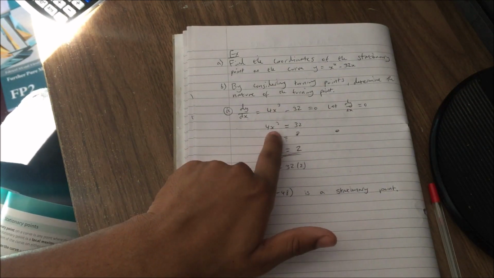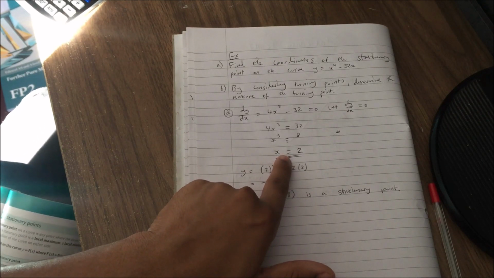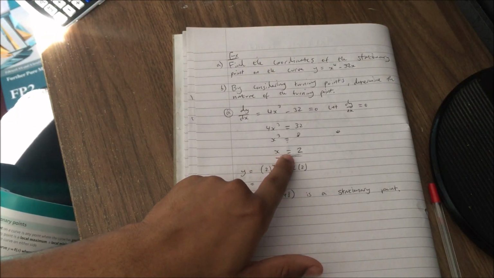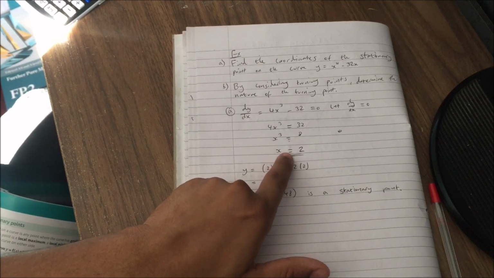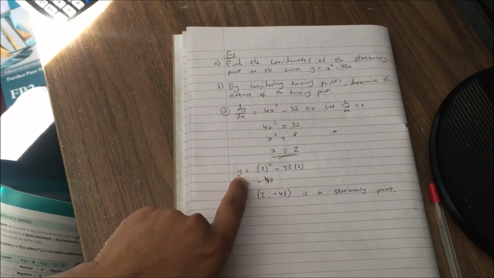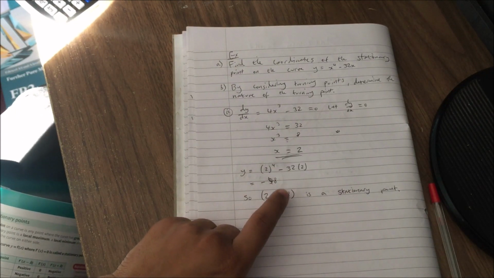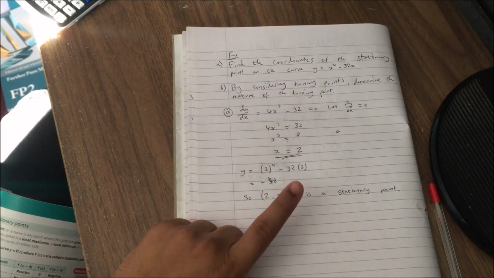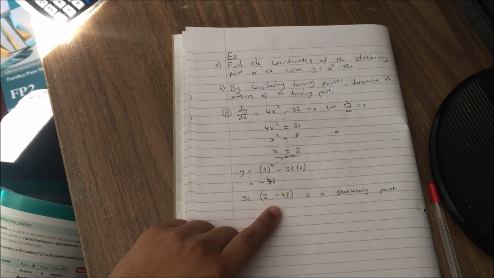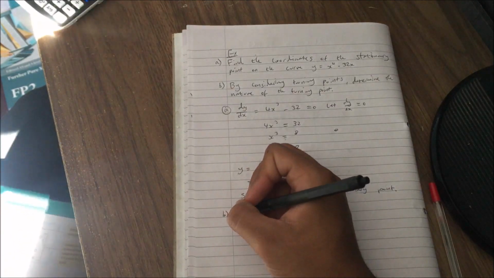Then you rearrange for x. Then you substitute whatever you found for x back into the original y equation to find the y coordinate of the stationary point. And that is stationary points in a nutshell. So we're going to go on to part B.